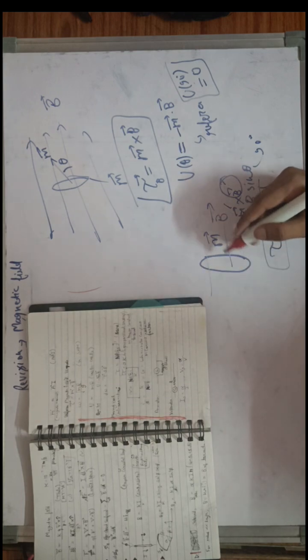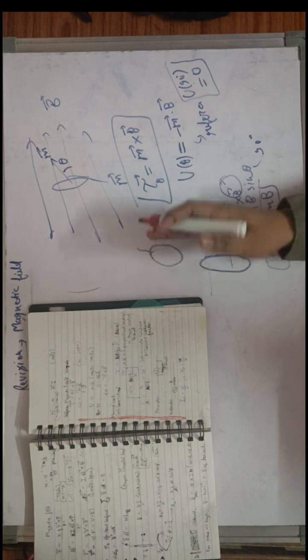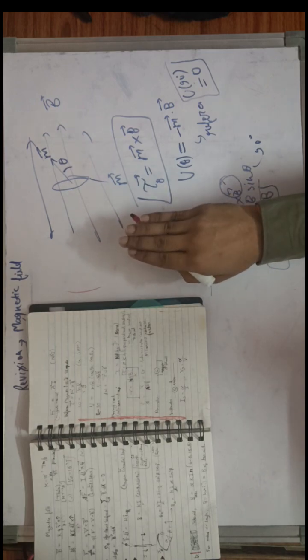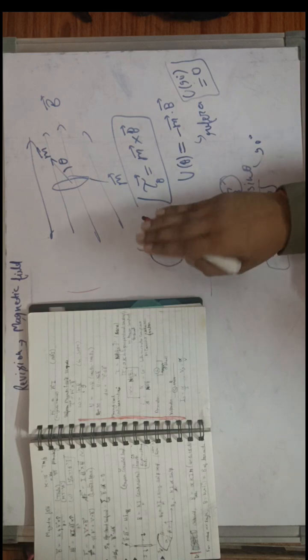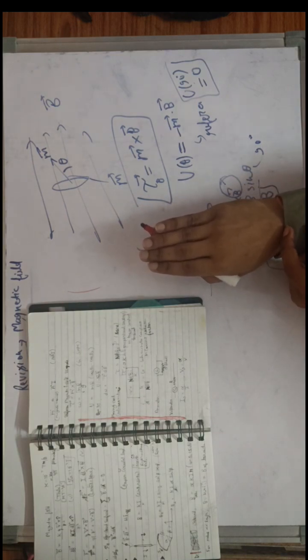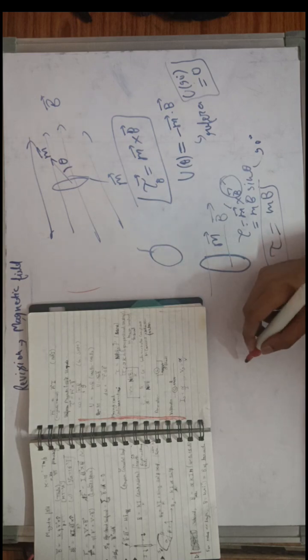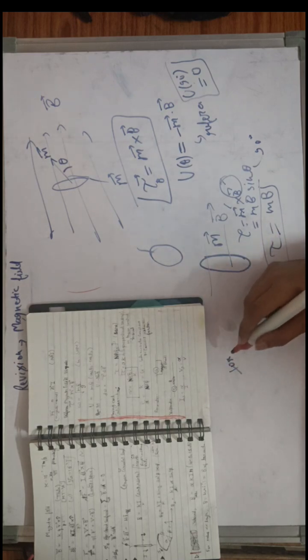and let's say this is a coil here which can rotate like this. This is the plane of the coil and it is rotating. This coil can rotate in the magnetic field, and one end is connected to a spring with a spring constant, or we can say torsional constant.